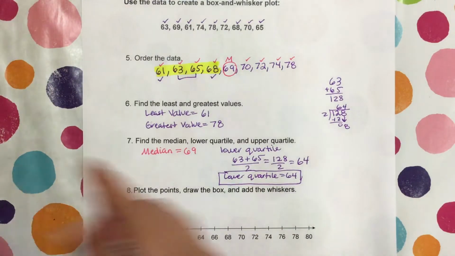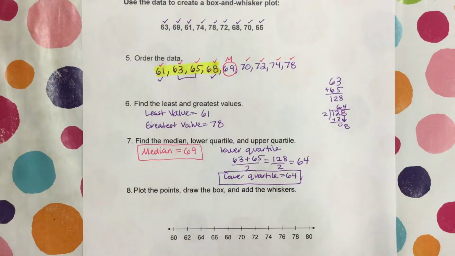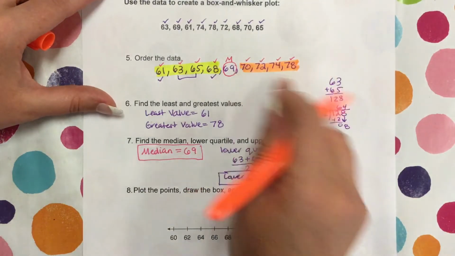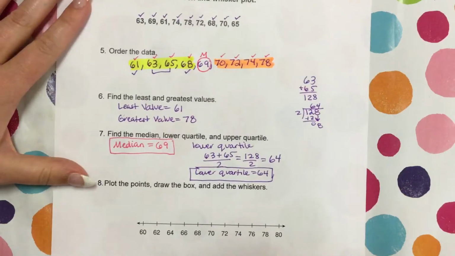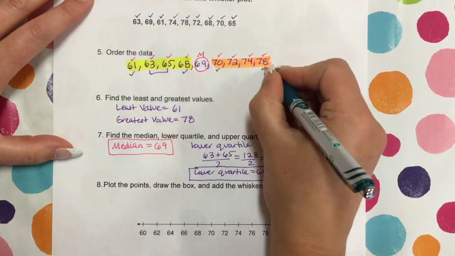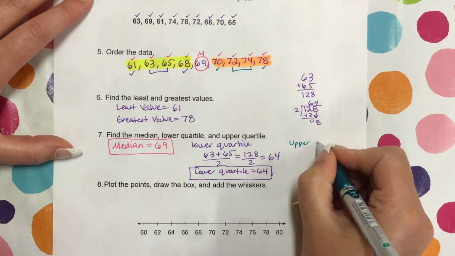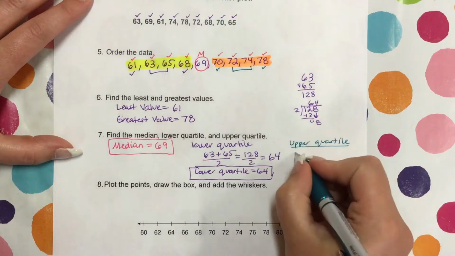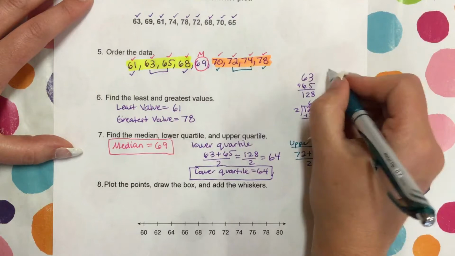Okay, and our median is 69. The last thing we need to figure out is our upper quartile, which would be here. It's the median of these numbers. So to find our upper quartile, we're going to take one from this side, one from this side. We have 2 in the middle, so we need to find the average of those, so 72 plus 74, and then divide that by 2.